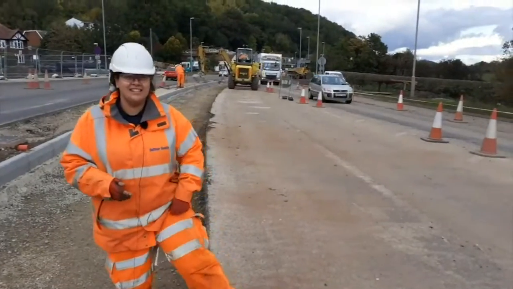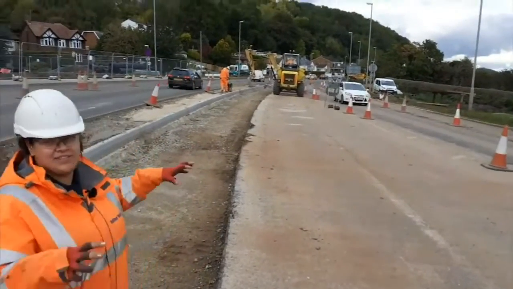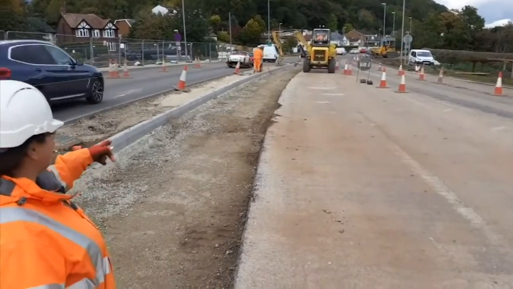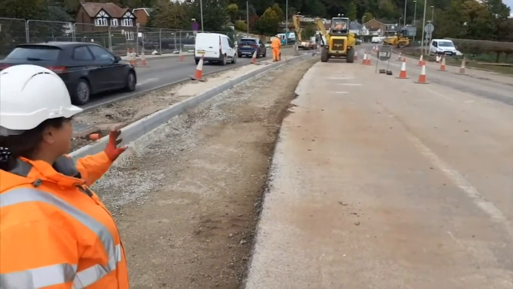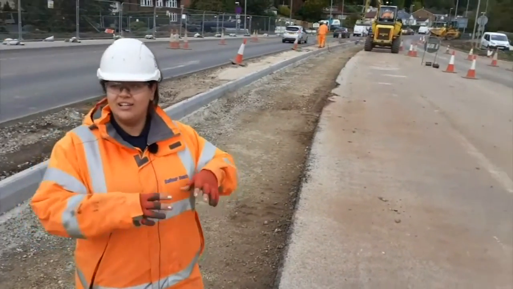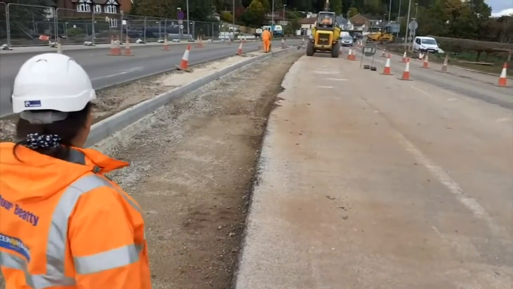So behind us, you can see guys working. This is going to be a central reservation of the carriageway. The guys are working at the minute to put in some street lighting and some ducting boxes. The ducting boxes are used to carry all the cables that are required for all the lighting through the job, through the central reservation.